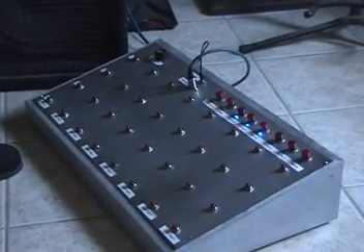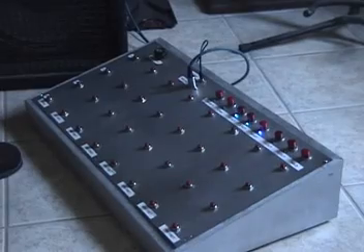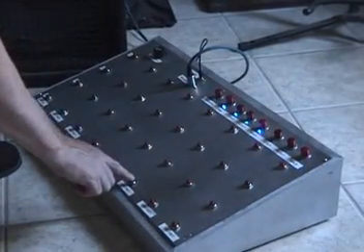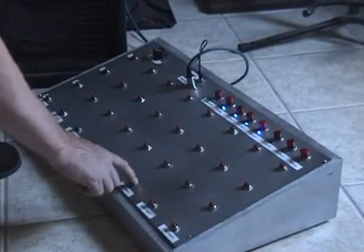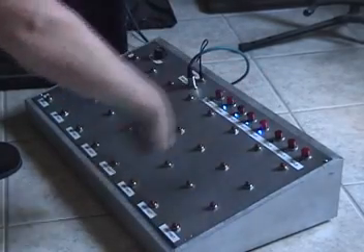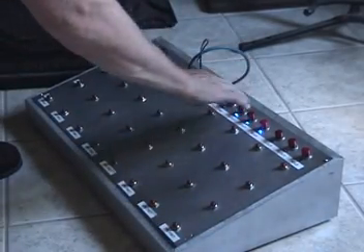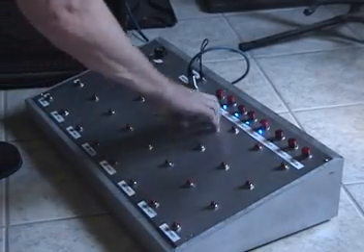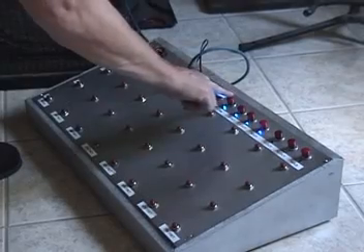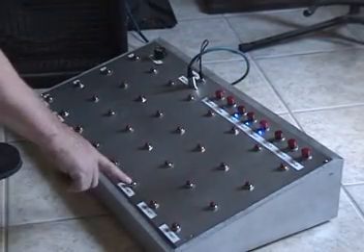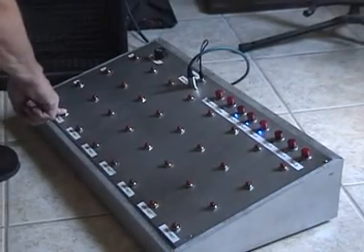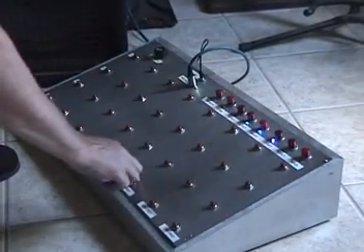And last but not least is the link function, which allows you to play chords. So by hitting link and a button, and then 2 more buttons after it, you can program the chords that you want it to play. Every time you play those buttons, drop that lower octave.